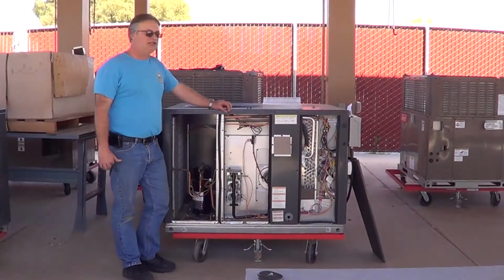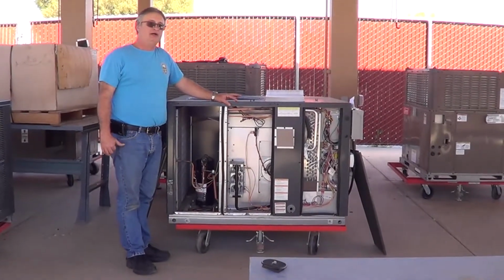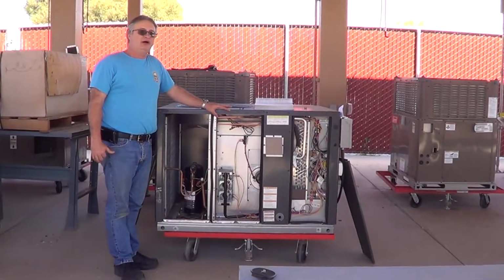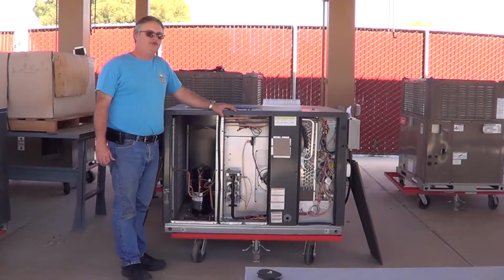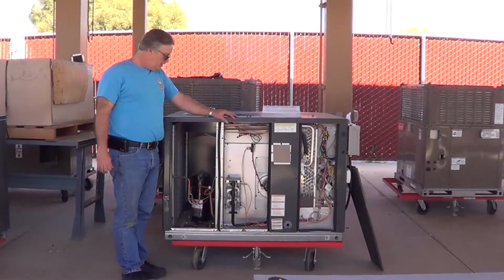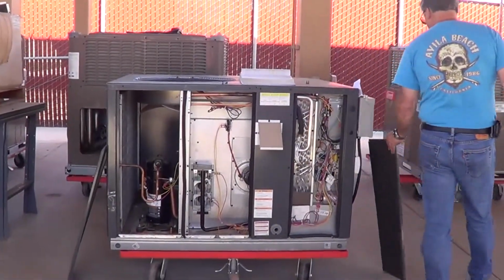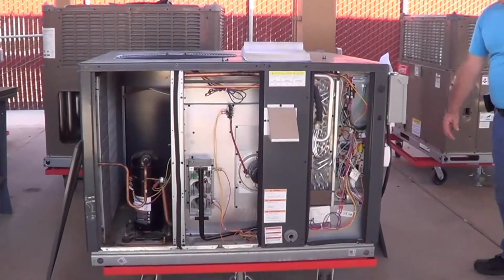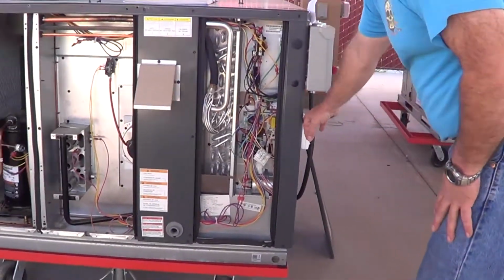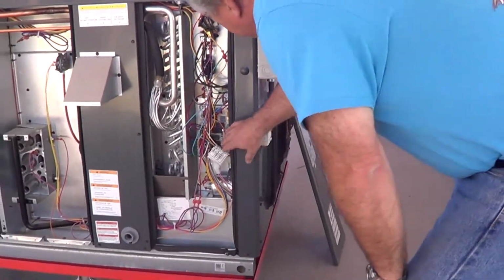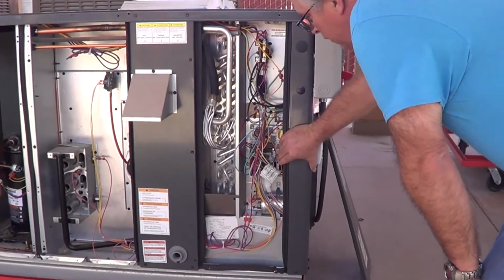So in this discussion, I'd like to go over identifying the components of a typical modern forced air furnace and also the sequence of operation. To begin with, the 24-volt room thermostat, which is located on the side of this demonstration machine, will send 24 volts to our integrated furnace control board here.